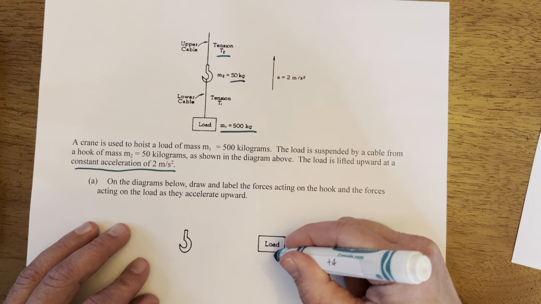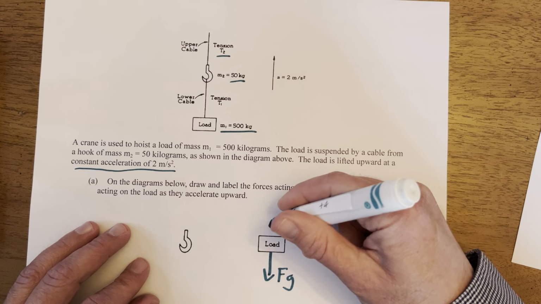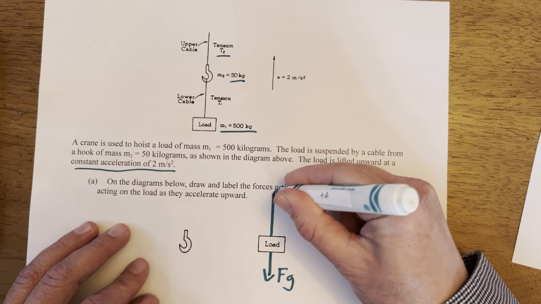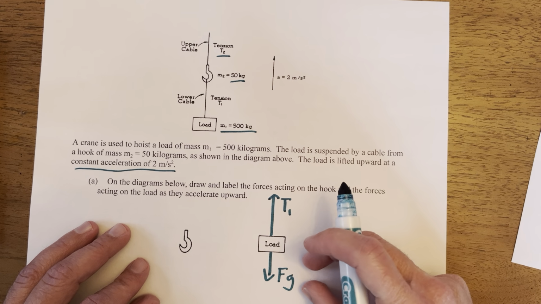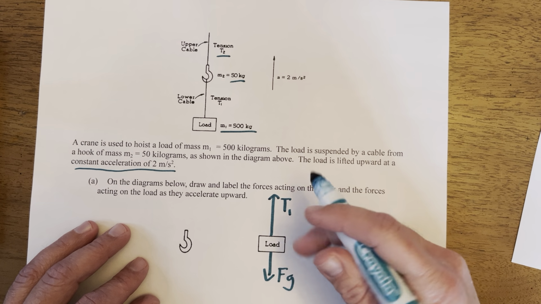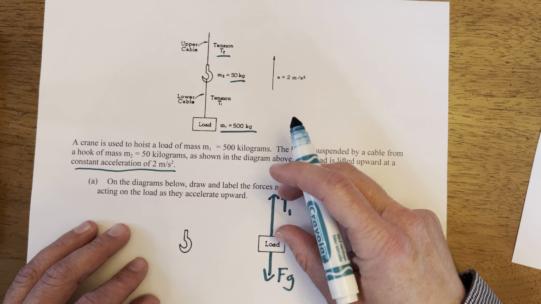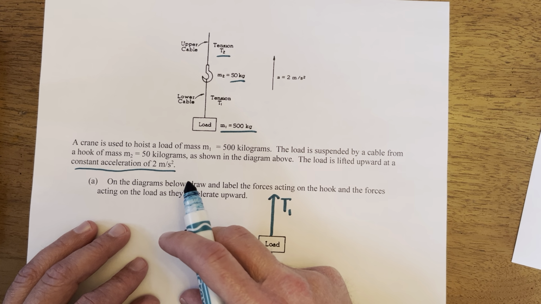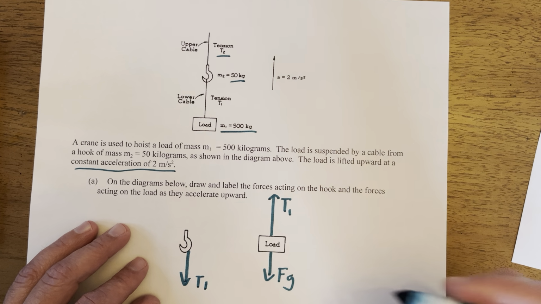The load off of here has a force of gravity on it, like that. And then we also have a tension on it. That's tension 1 connects to the load. This tension's got to be bigger than this force of gravity because it's accelerating upwards, so the upward force wins. Now, of Newton's third law pair, if the hook pulls up on the load with T1, then the load pulls down on the hook also with T1 there.